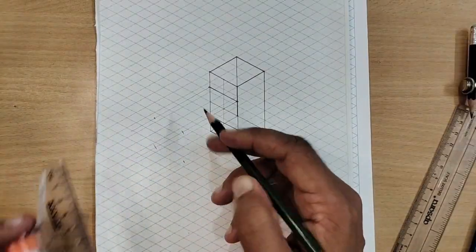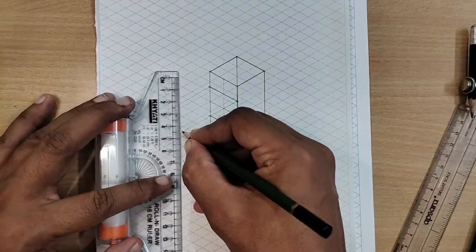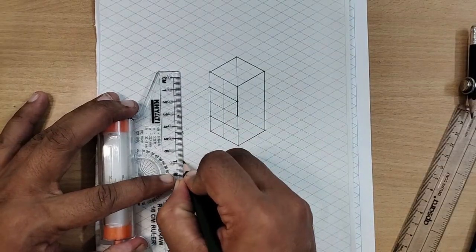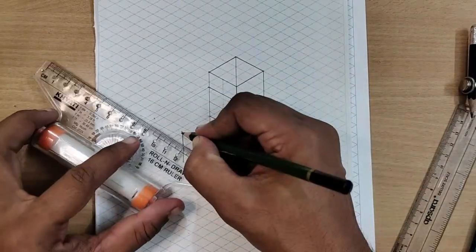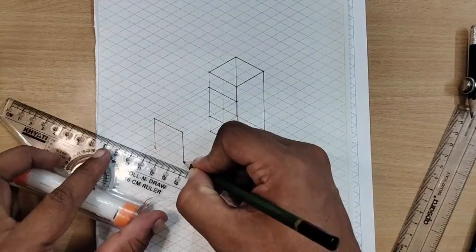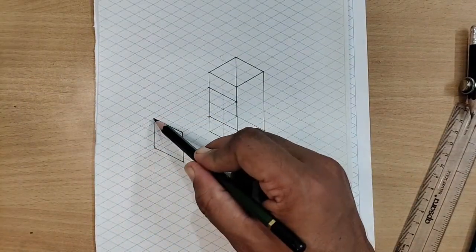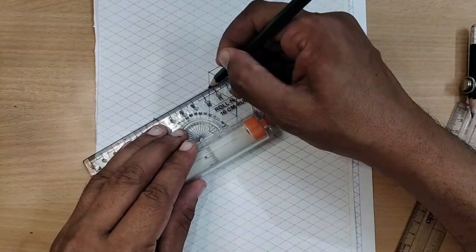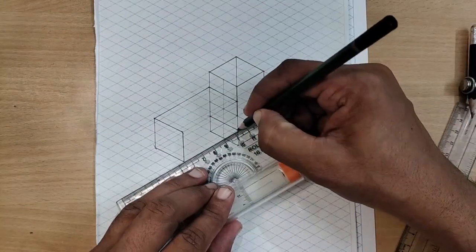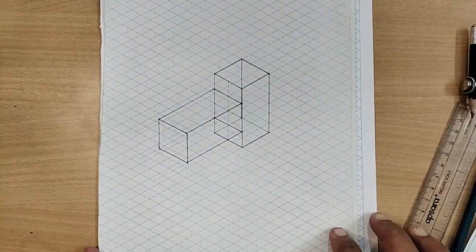We are having 4 new intersection points here. Make use of pencil and scale. Join 4 new intersection points. The extra lines are not required. I will remove them in later stages. This point is connected. This is 60 mm. Increase the thickness. This is the part of the solution.